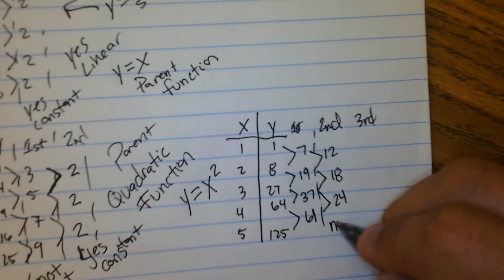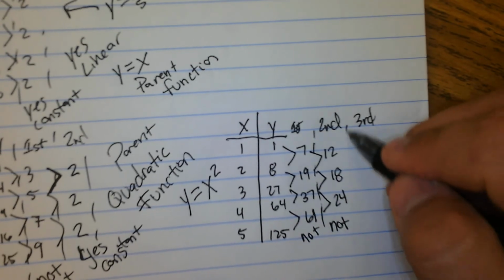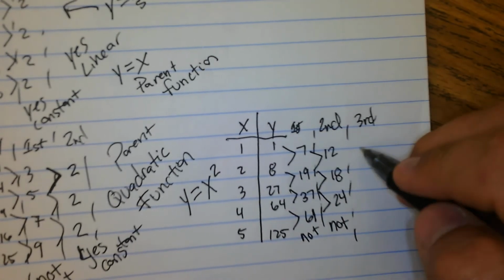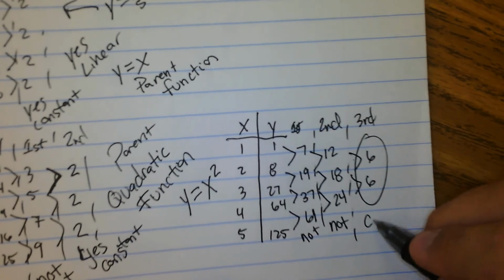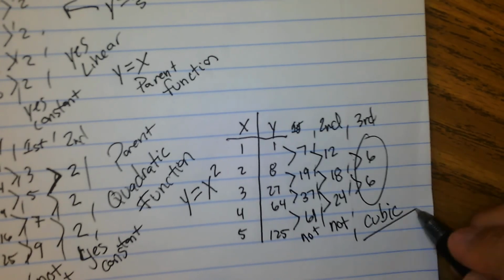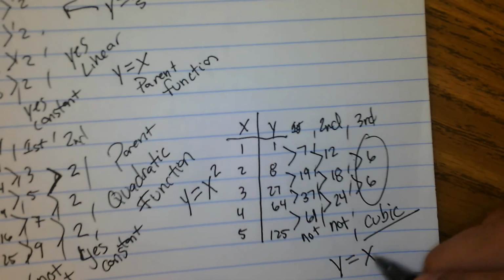Still not constant. So it's not linear, not quadratic. So we go to the third one. And we get a constant change of 6. That means this is cubic. And the cubic parent function is y equals x to the third.